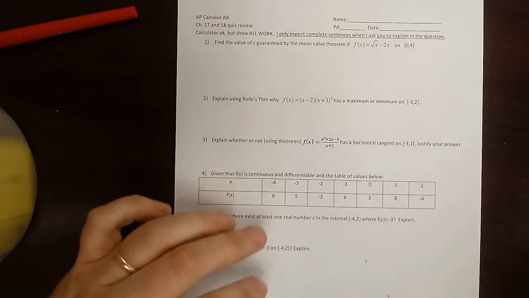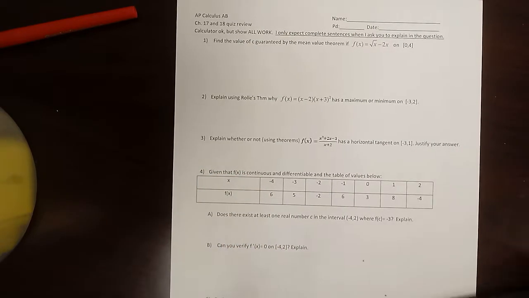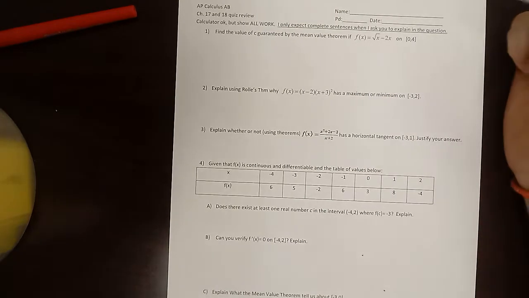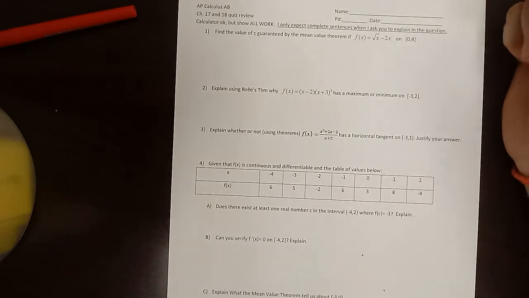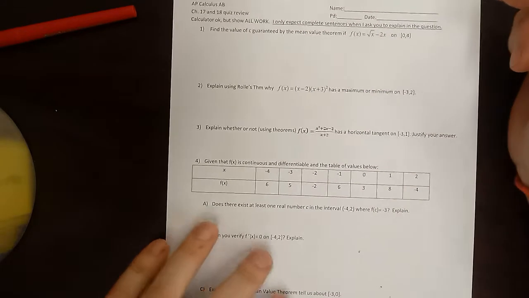So today I'm reviewing for a quiz that we have tomorrow. I'm going to go through this entire packet. I'm going to make sure that I spell everything out, and hopefully it's helpful for you. Hopefully you know a lot of it already, because this is supposed to be the "hey, did you learn everything?" Not "hey, did you learn it all at the last minute?" But anyway, here we go.